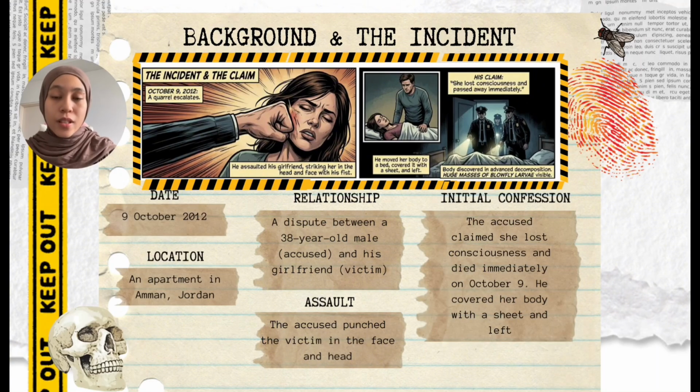Here are the facts: on October 9, 2012, a violent dispute took place in an apartment in Amman, Jordan, between a 38-year-old man and his girlfriend. The accused punched the victim in the face and head. In his initial confession, he claimed she lost consciousness and died immediately. He then covered her body with a sheet and left.